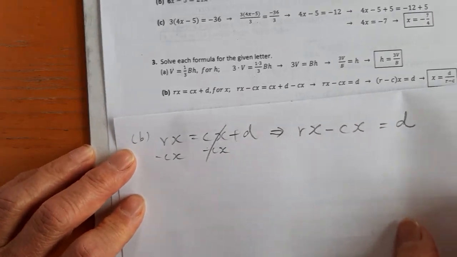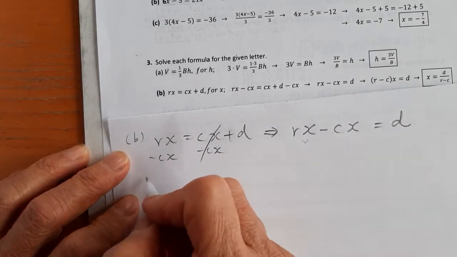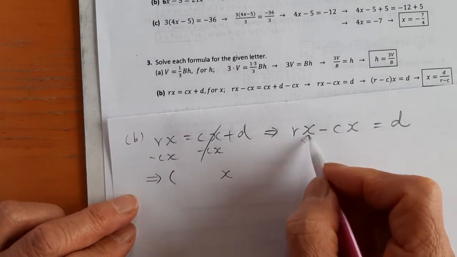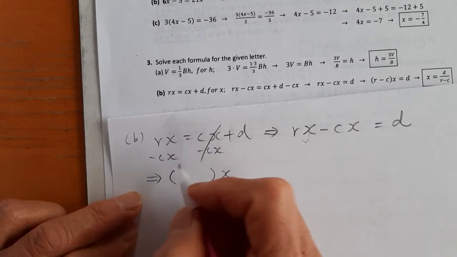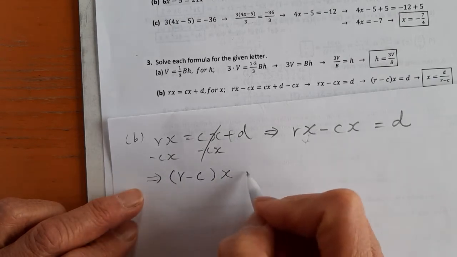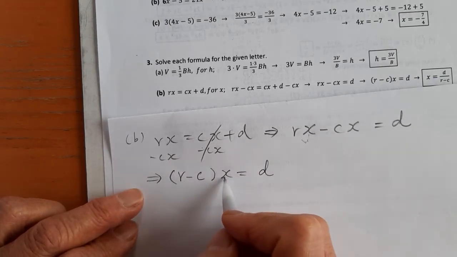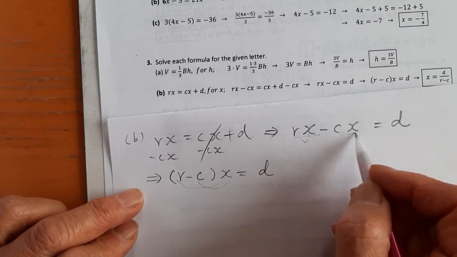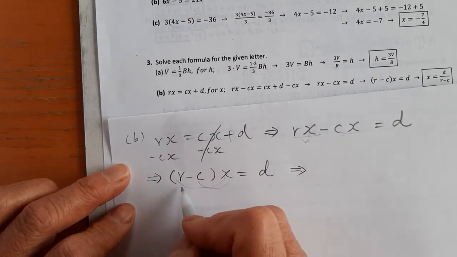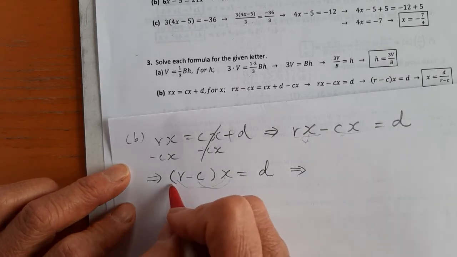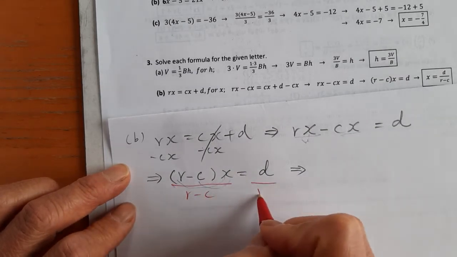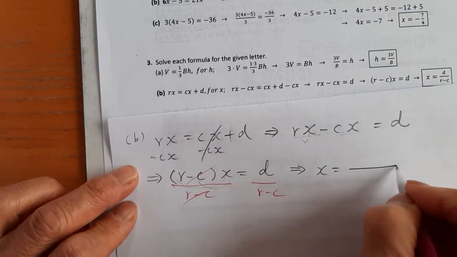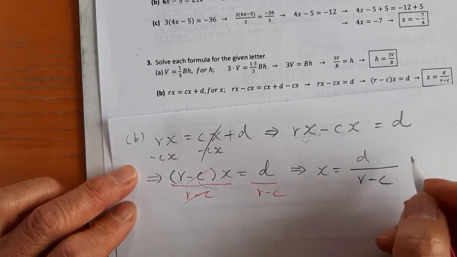The x terms on the left side you can combine: factor out the common factor x using the distributive property, so x times (r minus c) equals d. You can check it: x times r is rx, minus c times x is cx. Then divide both sides by r minus c, and r minus c cancels. So x equals d over r minus c.